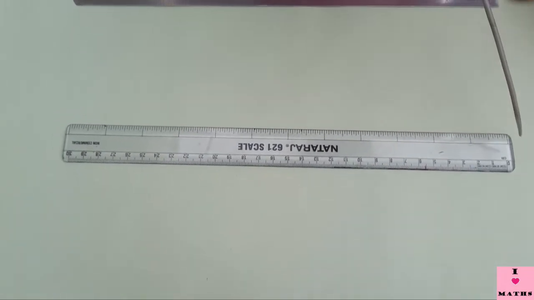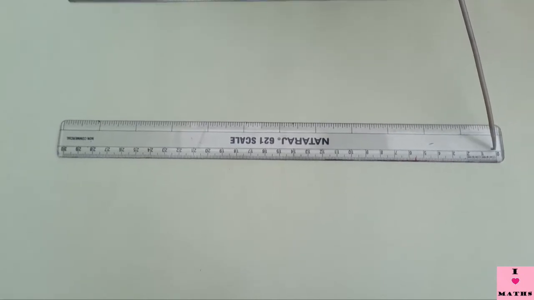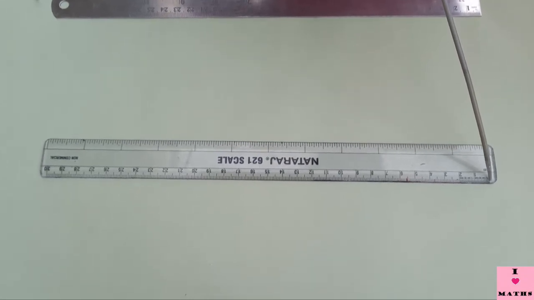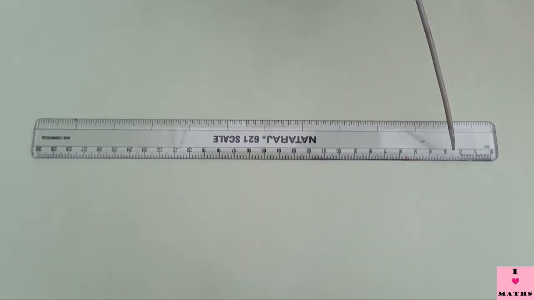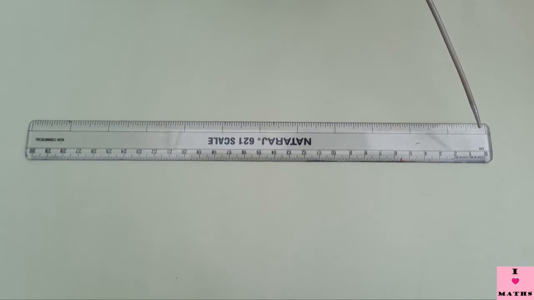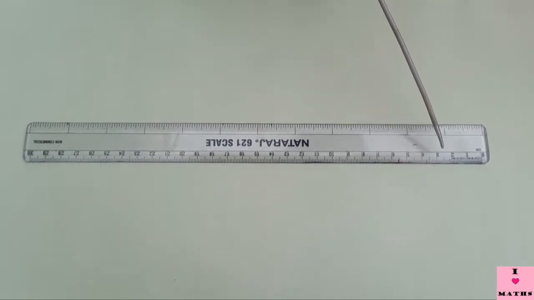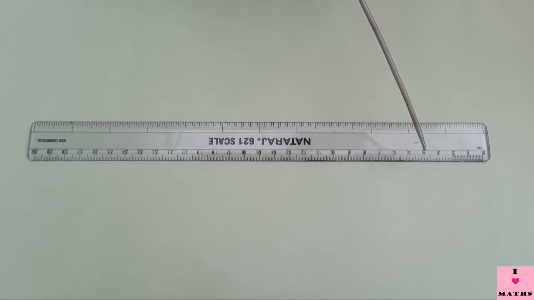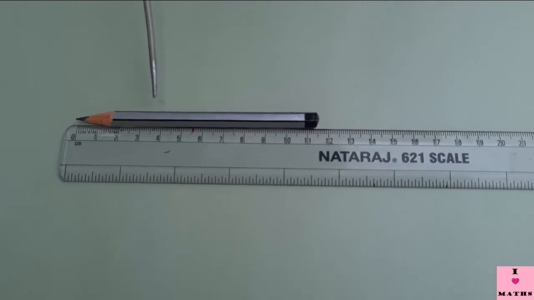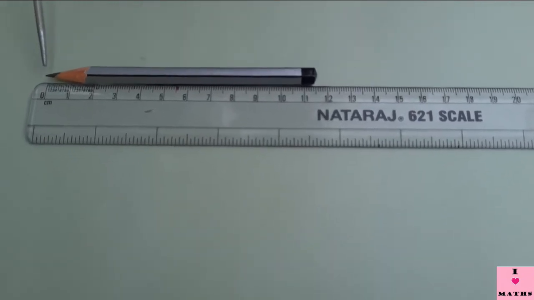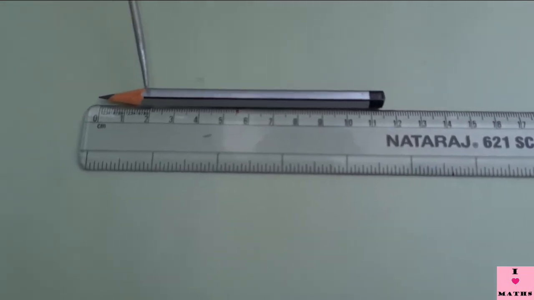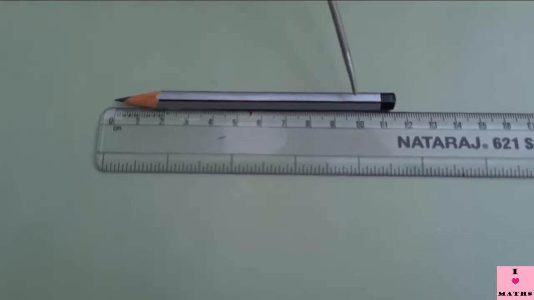Now children, to measure any object, we keep one end of the object coinciding with 0 and then we see where the other end lies. For example, I will take different pencils, measure them and show to you. Look at this pencil. To measure this pencil, I have kept one end of this pencil along the 0 of the scale. Let us see where this pencil ends.